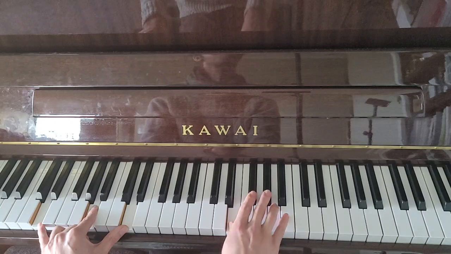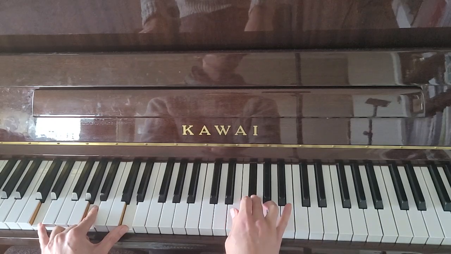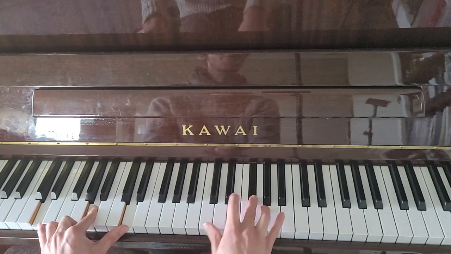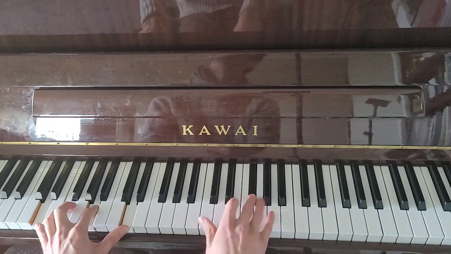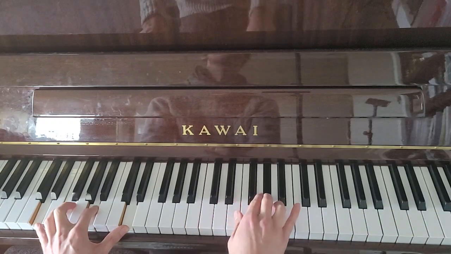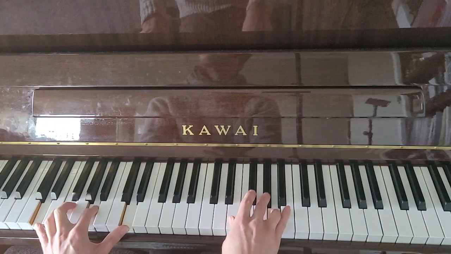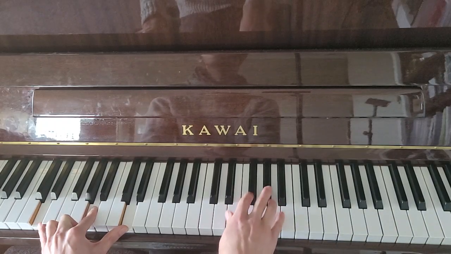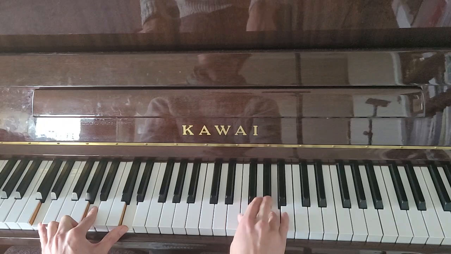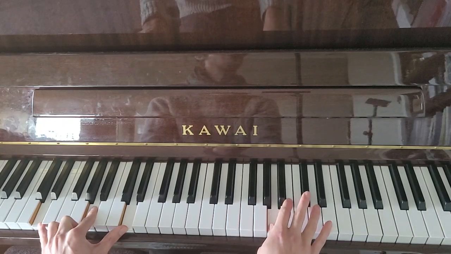There's the 2. And there's 1. But sometimes it could be more ambiguous, as long as you can feel that resolution, and you don't get lost.